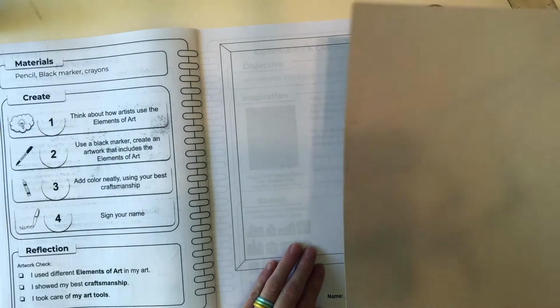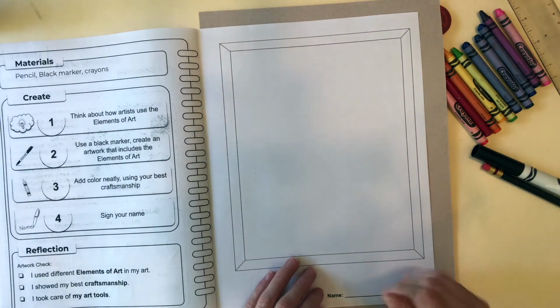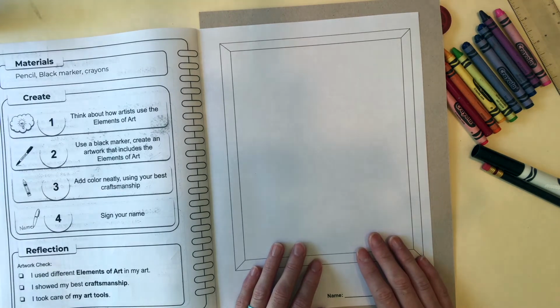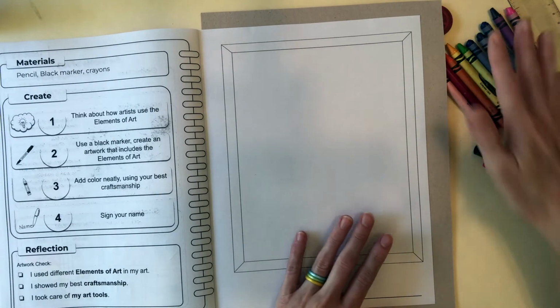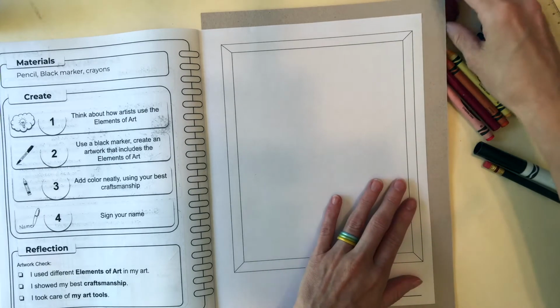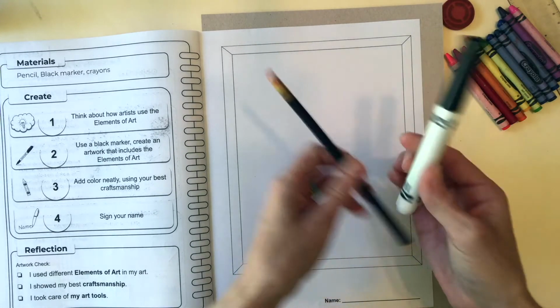Some of you might have a messy mat that you could place behind your page. If you don't, that is okay. Let's make some art together. First, we need to think about how artists use the elements of art. So let's start with some lines. I could draw with a pencil. In this case, I'm just going to use a marker.